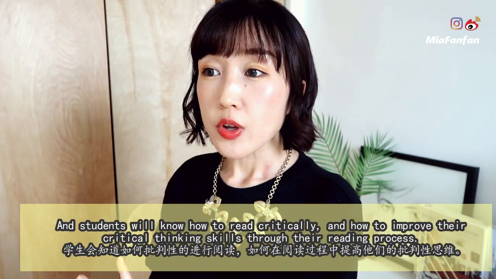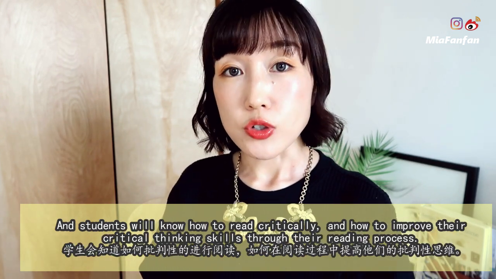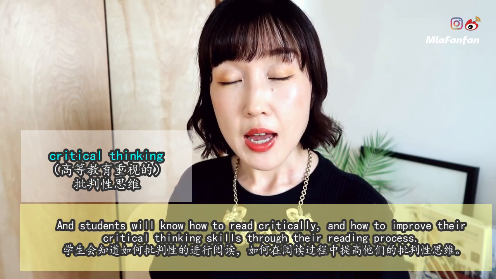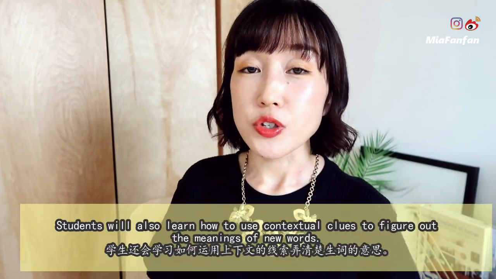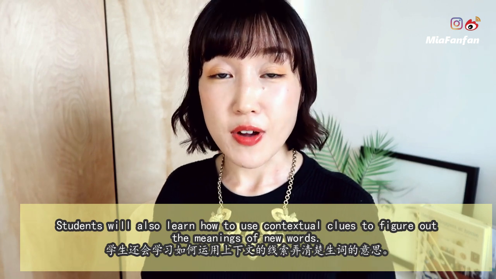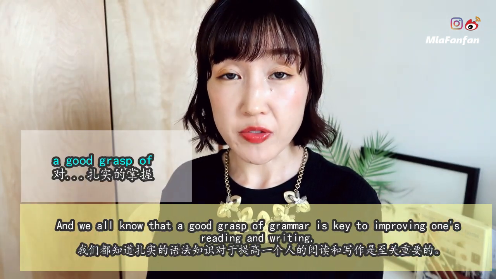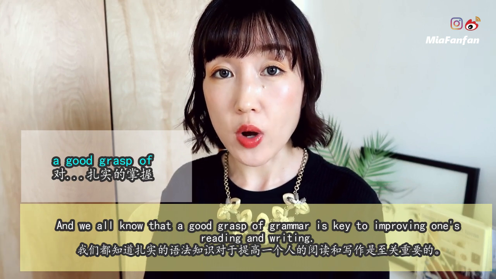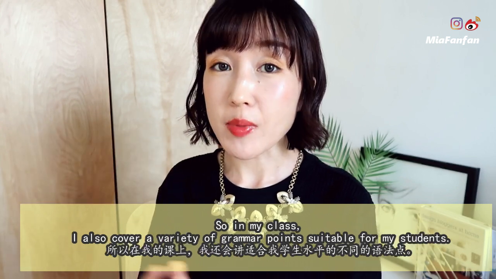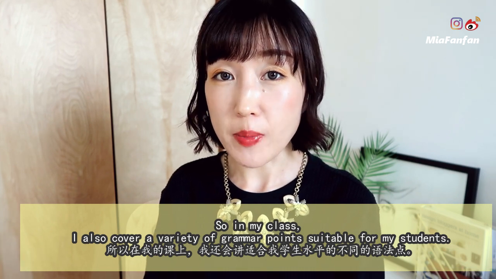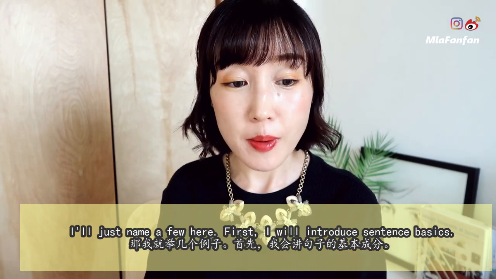And students will know how to read critically, how to improve their critical thinking skills through their reading process. Students will also learn how to use contextual clues to figure out the meanings of new words. And we all know that a good grasp of grammar is key to improving one's reading and writing. So in my class, I also cover a variety of grammar points suitable for my students. I'll just name a few here.